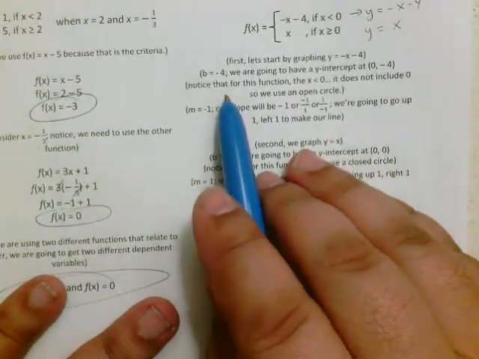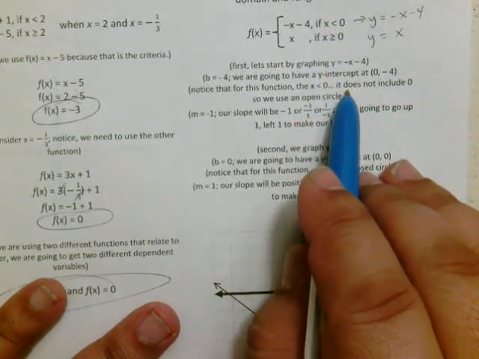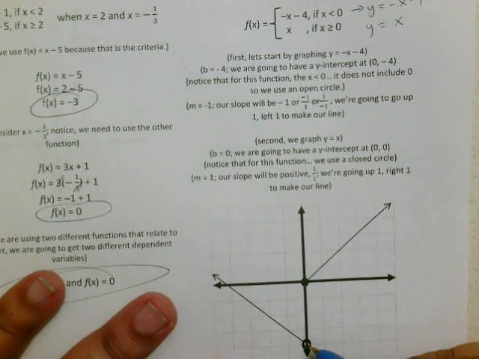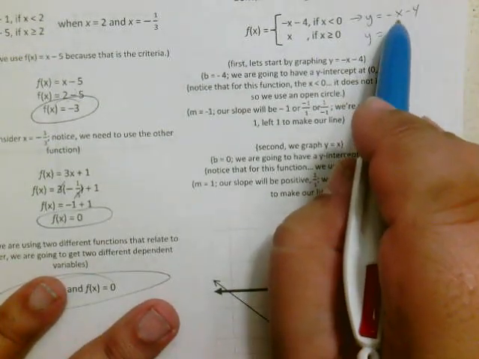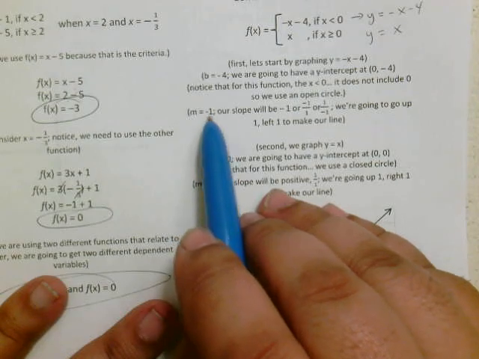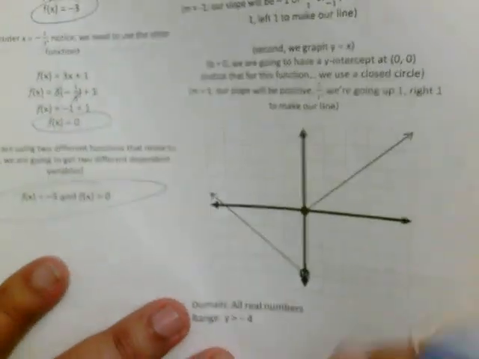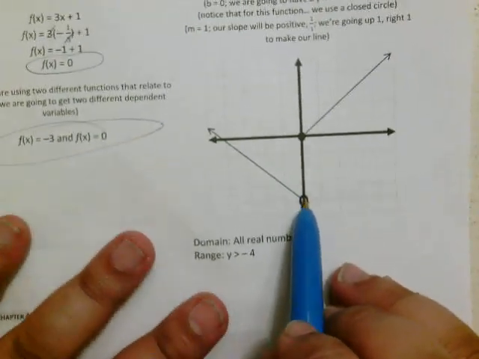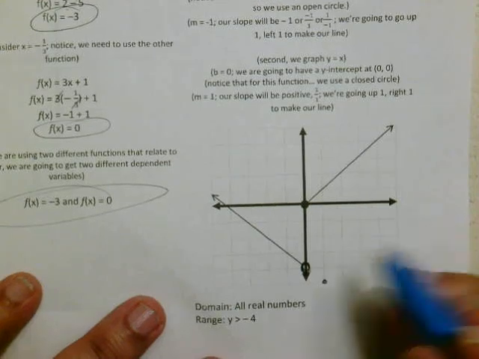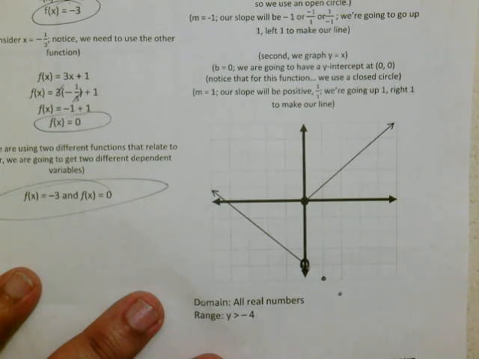right down there. Notice that for this function, the x is less than 0, according to what it says. It does not include 0, so we write an open circle. Next, on the same equation, the slope is -1, which means -1/1. Now, starting from this y-intercept, if I go down 1 to the right 1, that's going to be right here. But if I keep doing that, I'm actually leaving the graph, as you can see. Okay?